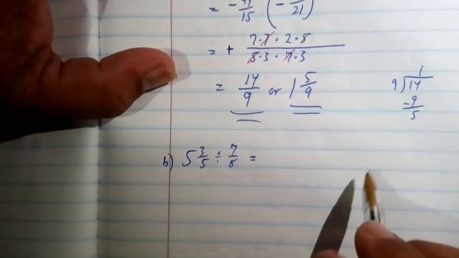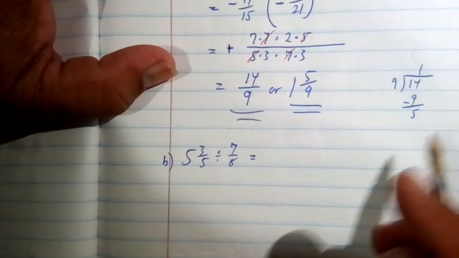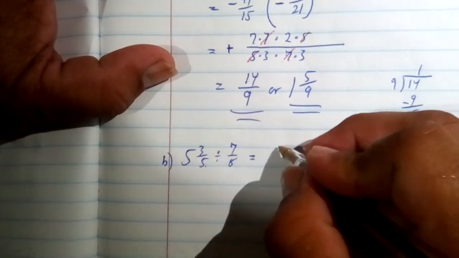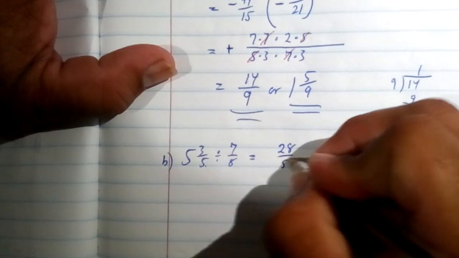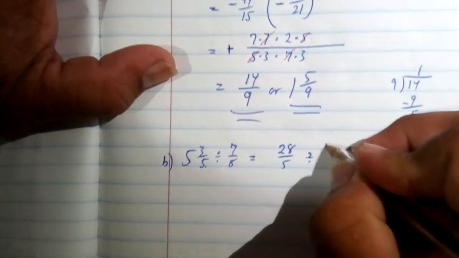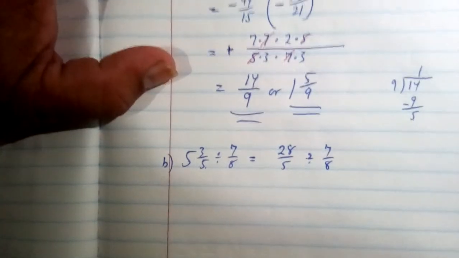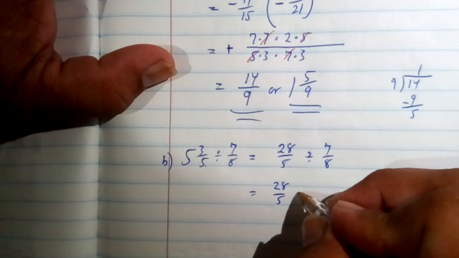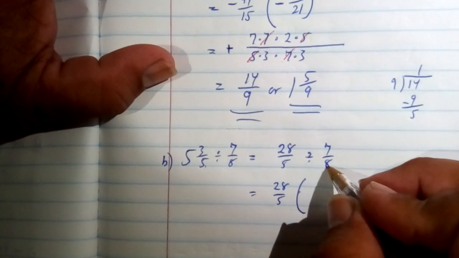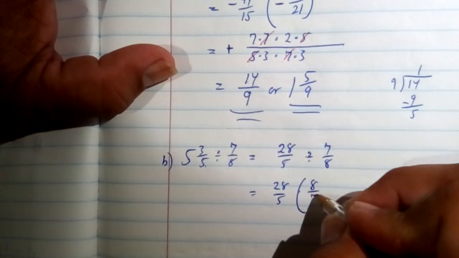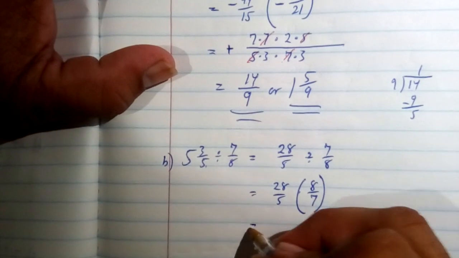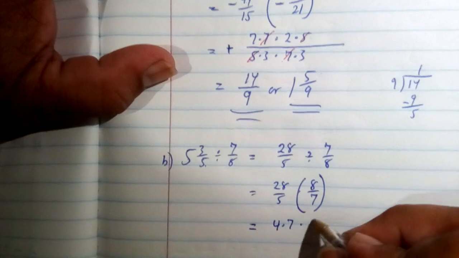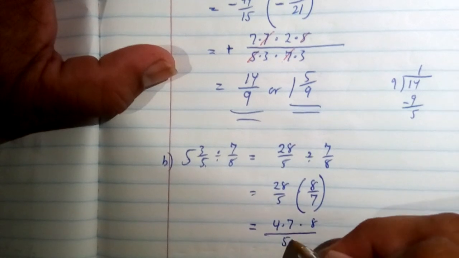Well, let's change it to an improper fraction if we can. If it's already a fraction, leave it as a fraction. 5 times 5, 25, and 3, 28 over 5, divided by 7/8. Okay, you will then bring the first fraction, 28 over 5, times the inverted second one, which is 8 over 7. This now becomes 28, which is actually 4 times 7, times 8 over 5 times 7.